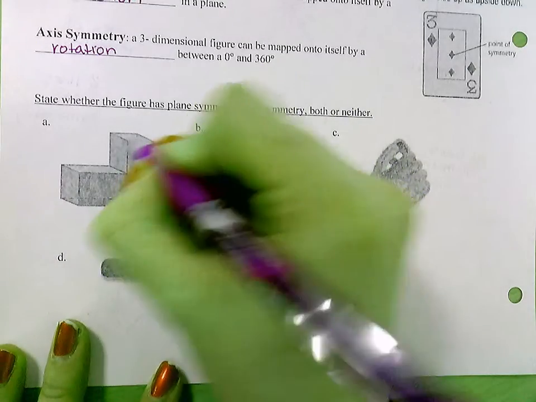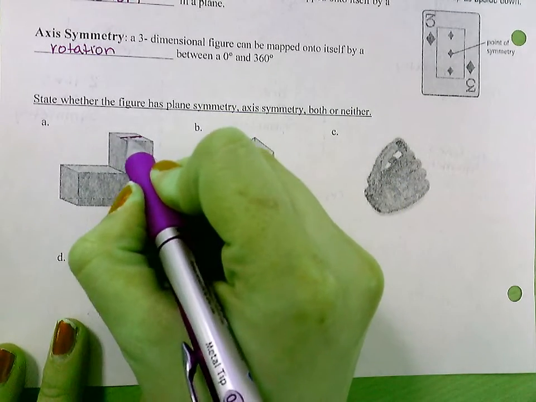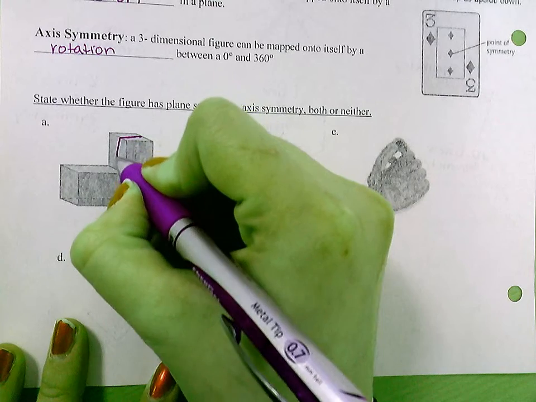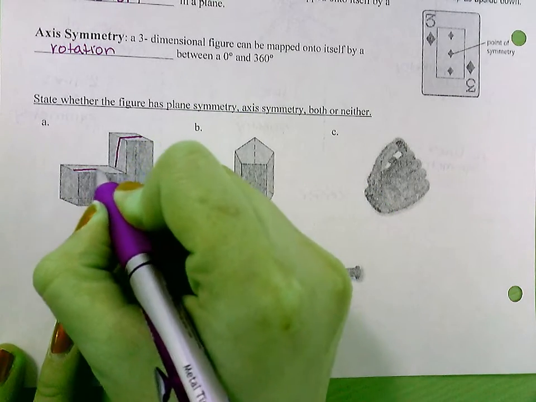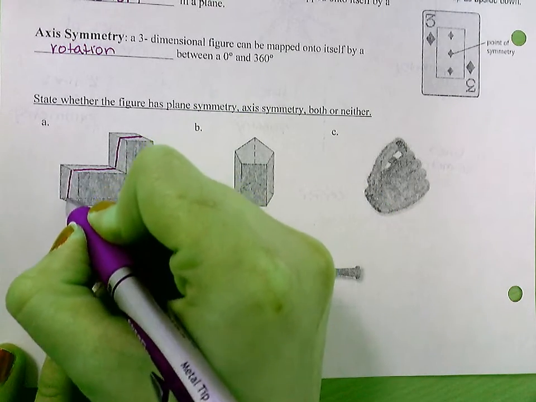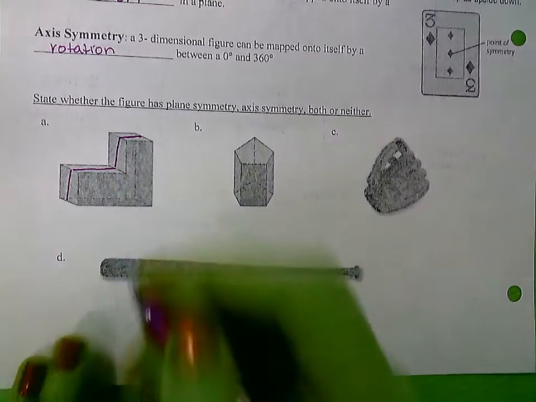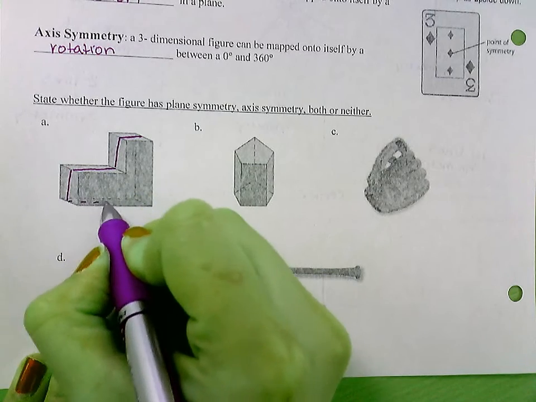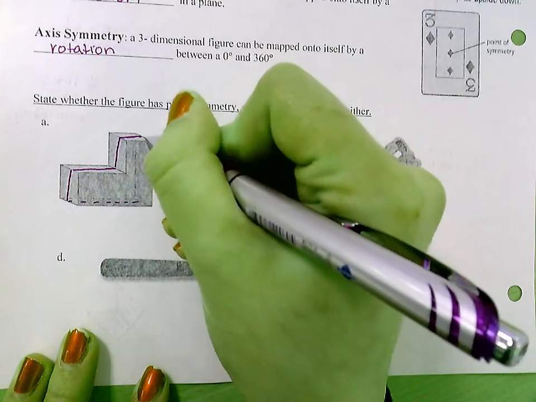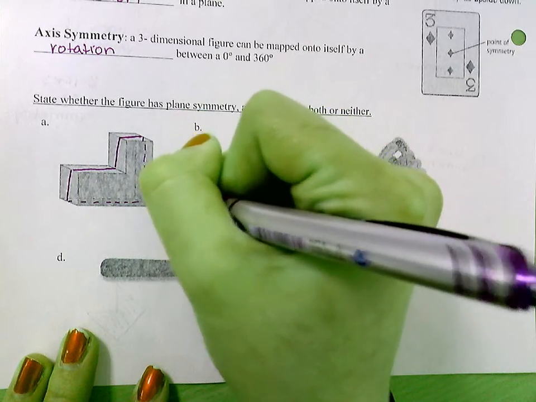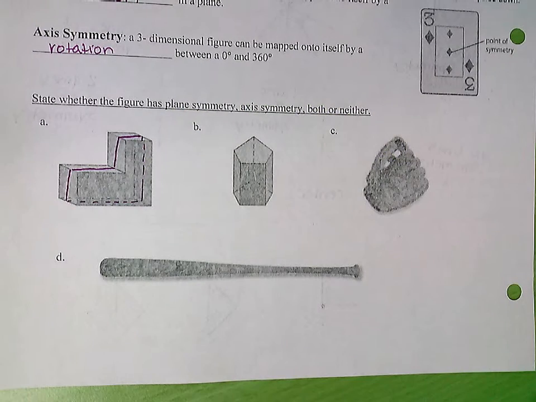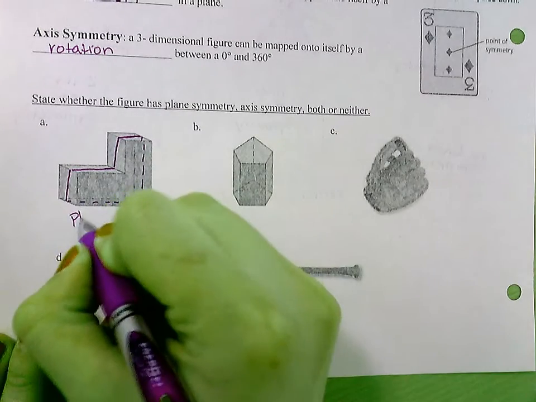I can. So if I go through the center of this figure, okay, so if I reflect over that line through the center of that figure, I would have that plane symmetry. Okay, you kind of see that? So if I only had part of that, I could reflect it over to get that other part. So we do have plane symmetry in this case.